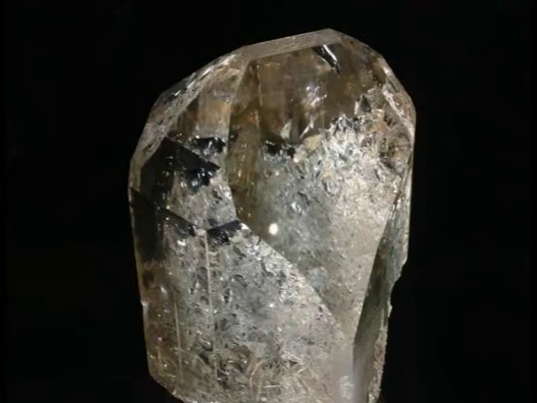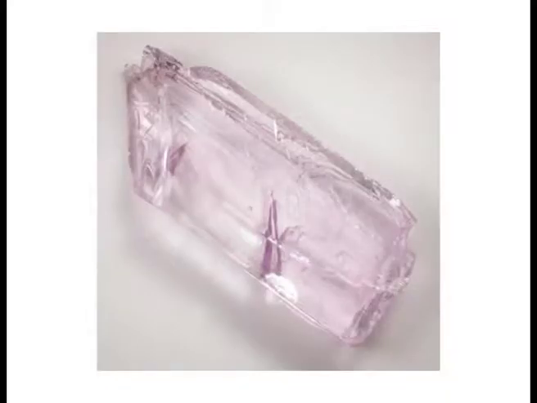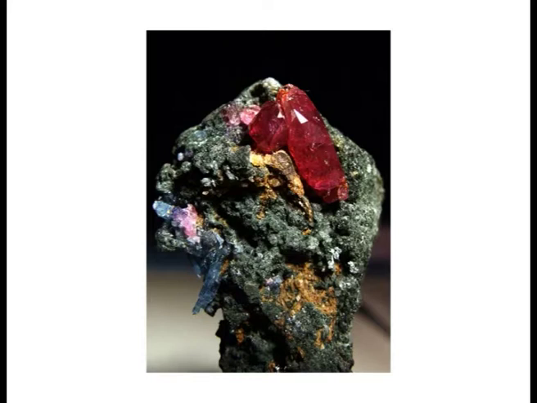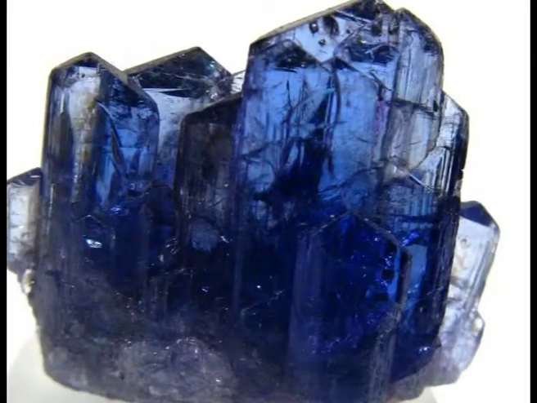Many of the varieties of quartz and garnet, plus topaz, tourmaline, orthoclase feldspar, and the kunzite variety of spodumene. Myanmar and Thailand have rich sapphire and ruby deposits. Australia has the diamond, sapphire, and opal fields, which are major sources of these gems.